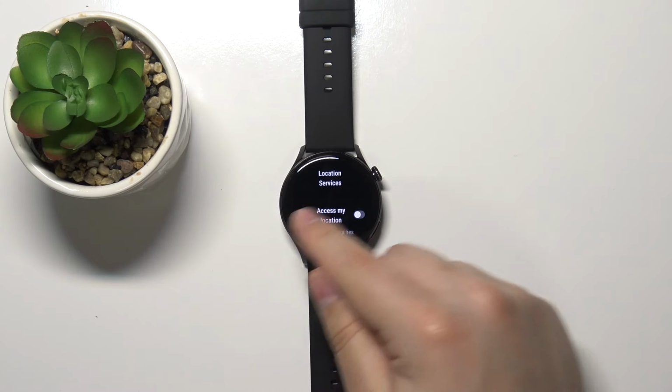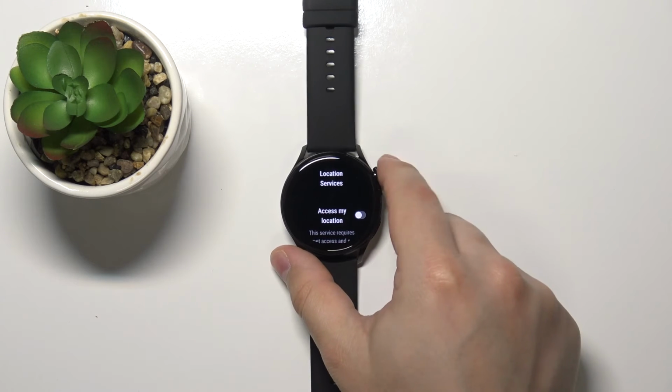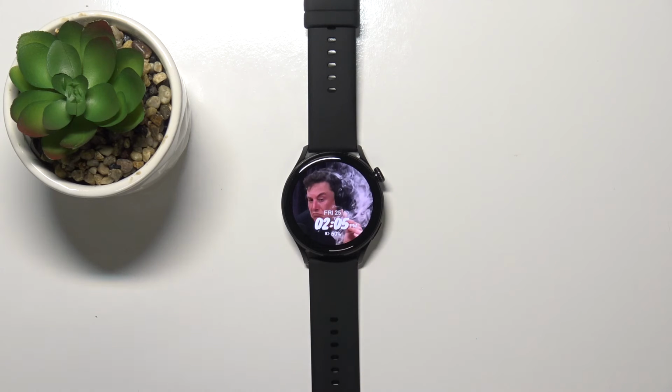And once you're done, simply swipe right to go back to the settings, or press the crown button to go back to the watch face, like this. And that's how you enable or disable the location services on this device.